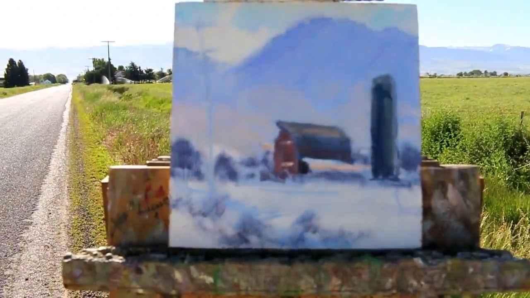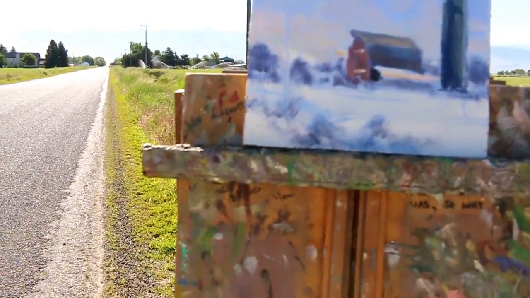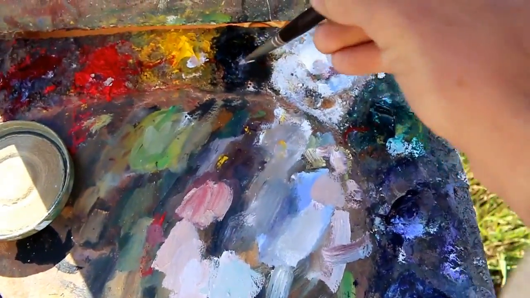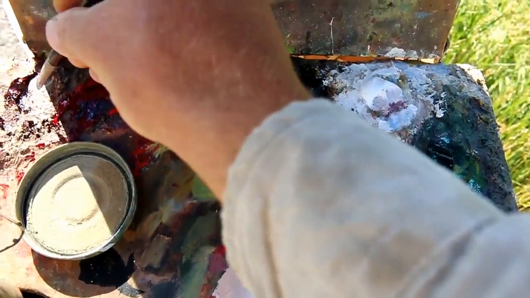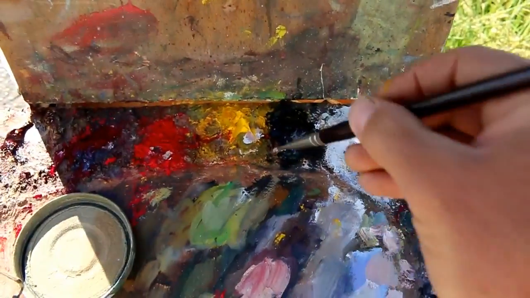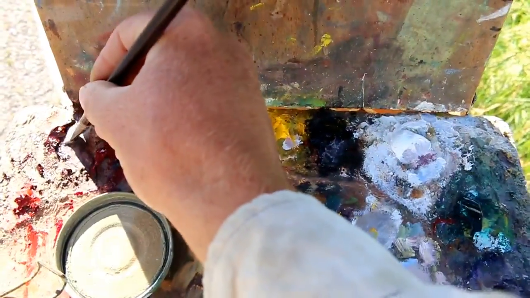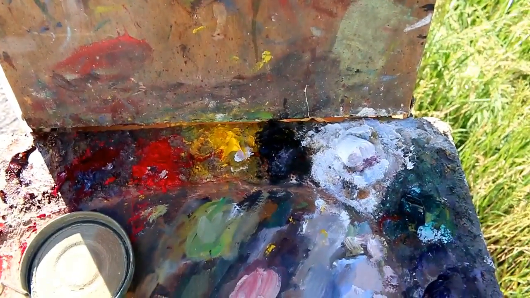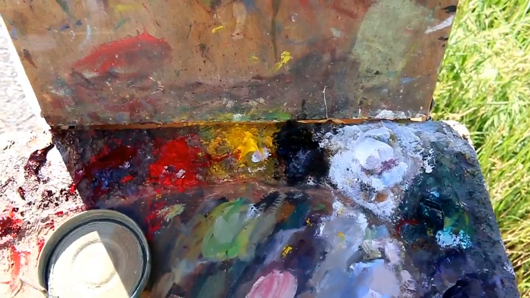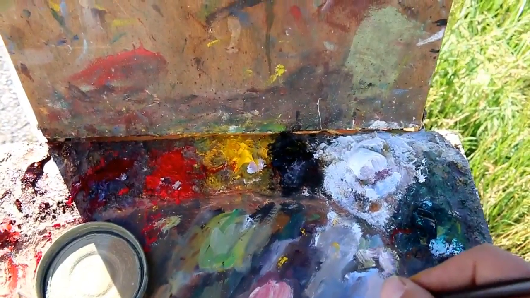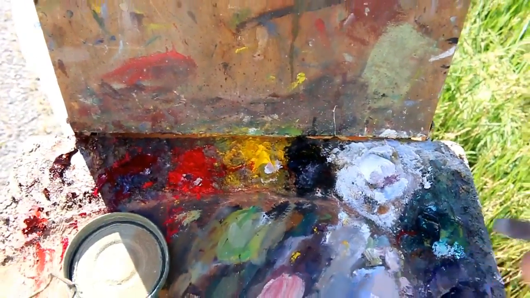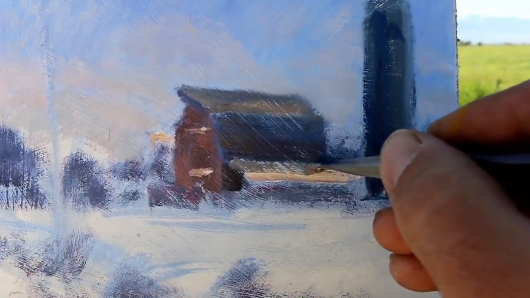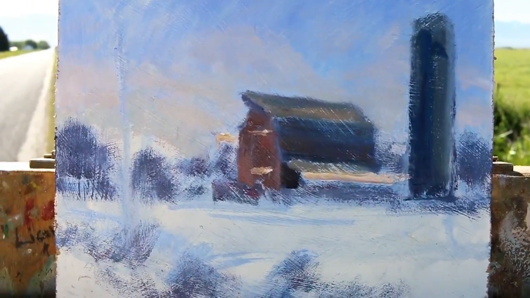Now, I'm going to go ahead and finish up that barn. A little bit of brown. I'm doing the roof of this other part. It's facing more upward, so it's kind of a blue. And that's not right. Let me add a little bit more blue to it.